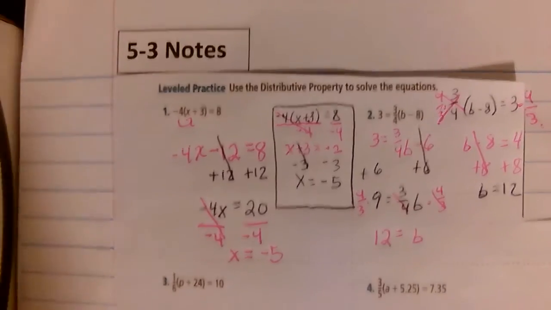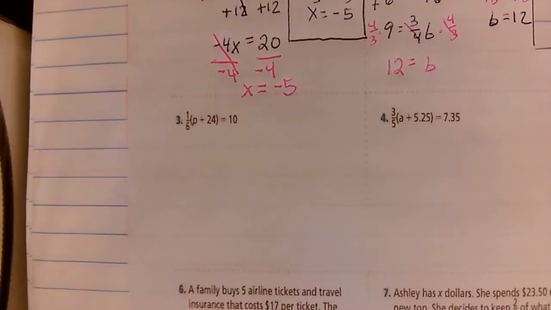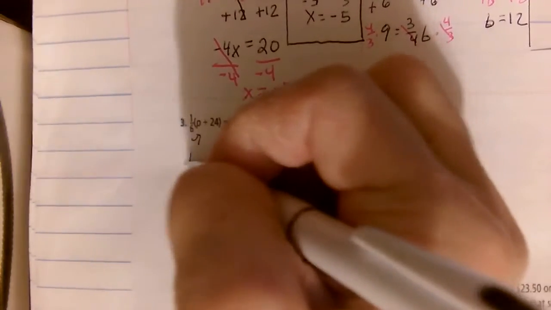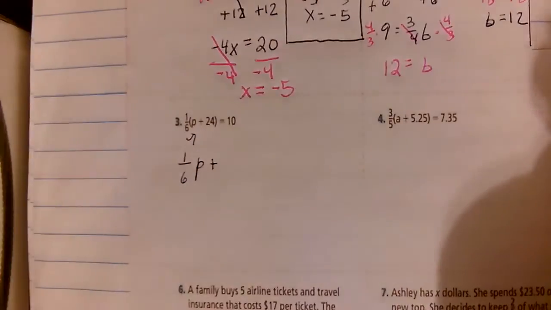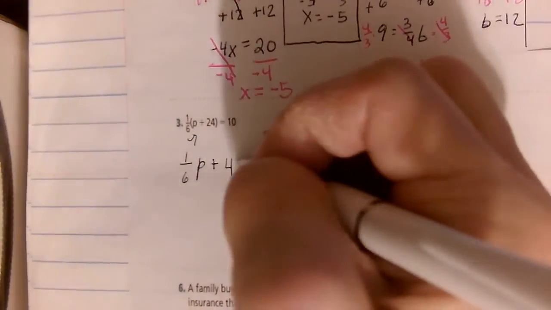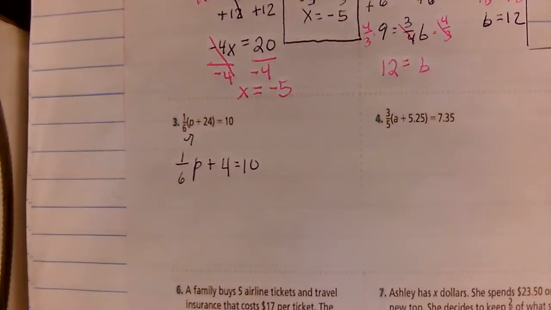Couple ways you can do that. Now, let's go on and just continue with distributive property. 1/6 times p is 1/6 p plus 1/6 times 24 is 4 equals 10.